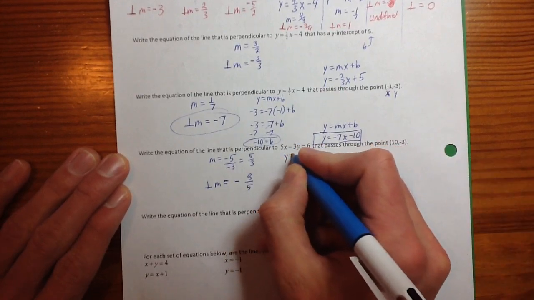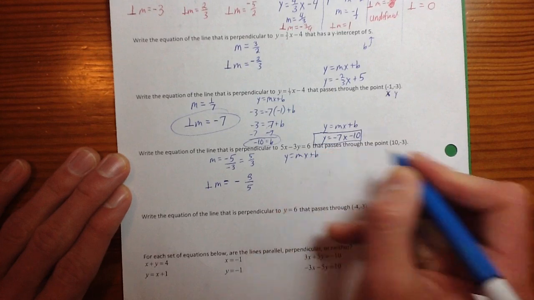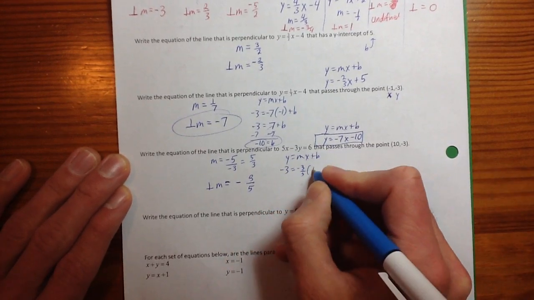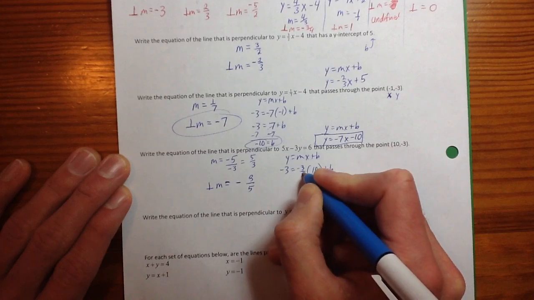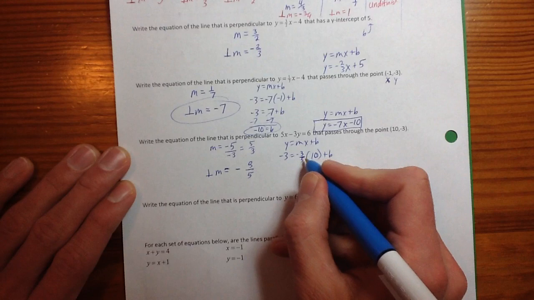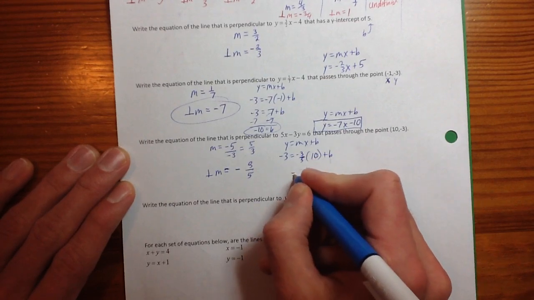Well, if it passes through that point, then y equals mx plus b, as always. And we have negative 3 equals negative 3/5 times 10 plus b. Okay, so let's see. Negative 3/5 times 10 was negative something.